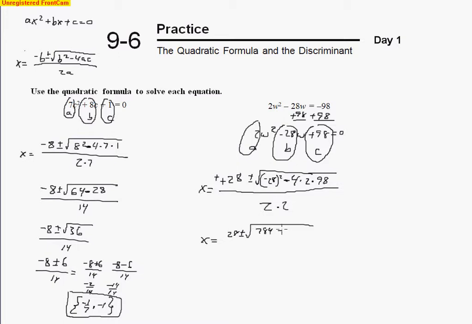And then minus 4 times 2, which is 8, and then times by 98, and that gives me 784. And so I get the same number underneath the radical sign, and it's all over 4. And so when I do that work, here we have just one solution, because the 784 minus 784 makes 0.